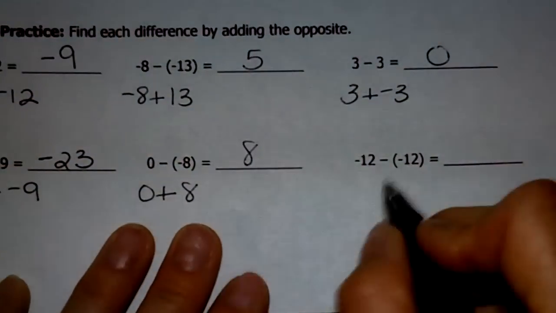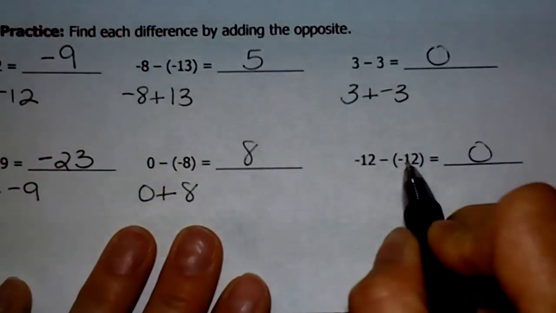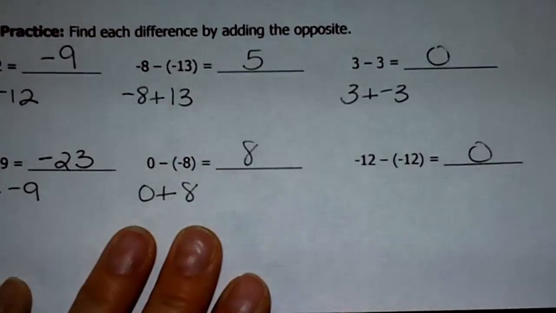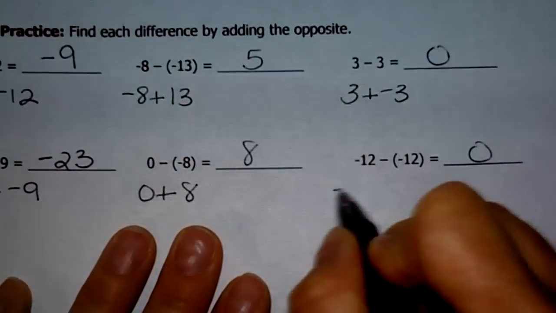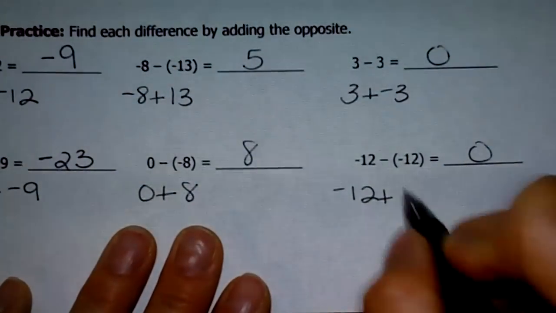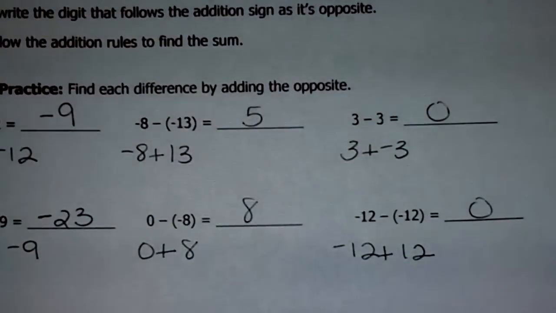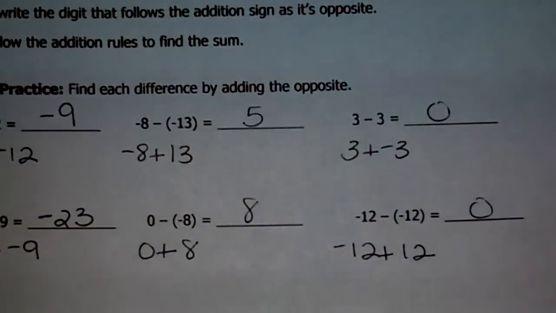And the last one on this side of the sheet, negative 12 minus negative 12. Some of you know that's 0 because if you subtract any number from itself, it's 0. Or if you wanted to keep, change it. Negative 12, change subtraction to addition. Change that negative 12 to a positive 12, and we see, oh, we're adding opposites. They're additive inverses. You got nothing. Okay, so basically all you need to do when you have a subtraction problem is keep, change it to make it an addition problem and use those rules that you already know.